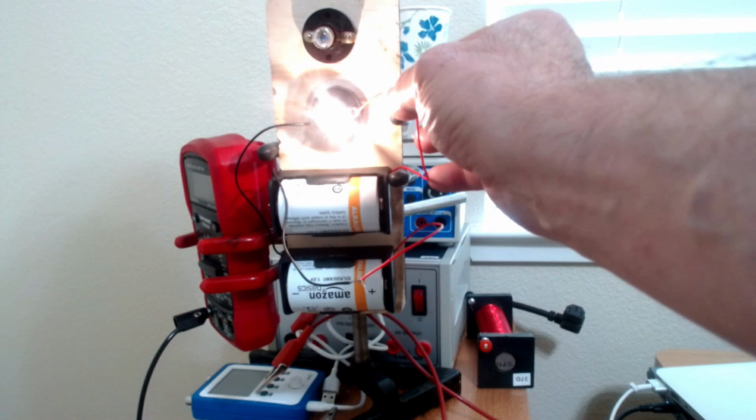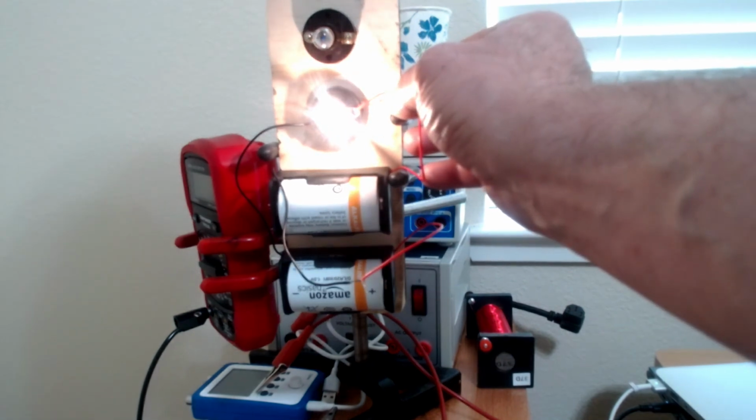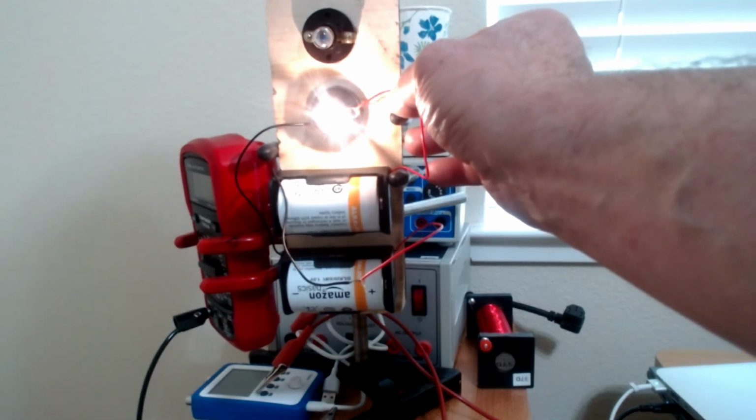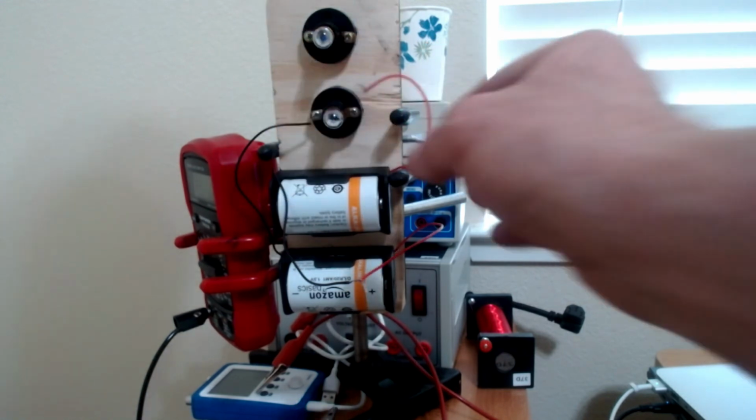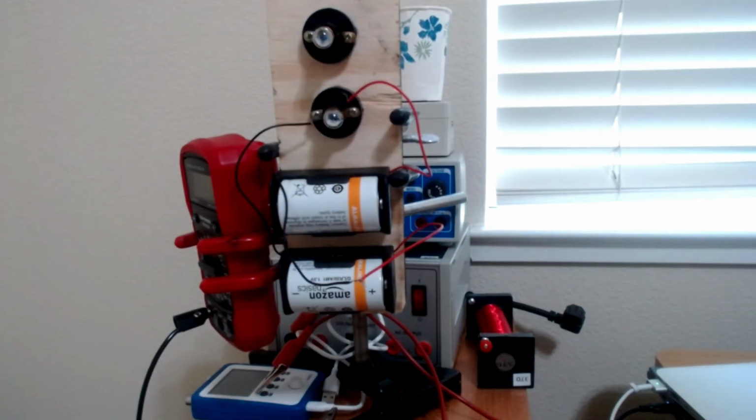And then I'm going to take the positive side of the second battery and connect it to the bottom bulb. Is it brighter now than it was before? Can you see that this one's way brighter than the other ones? Yeah. Because I've given them twice the amount of energy.